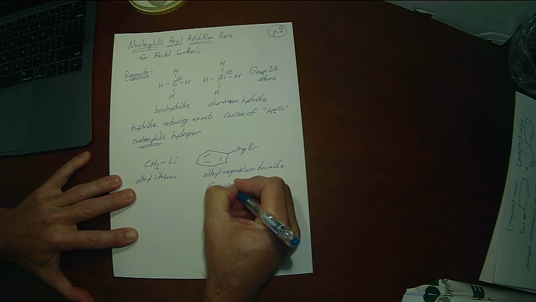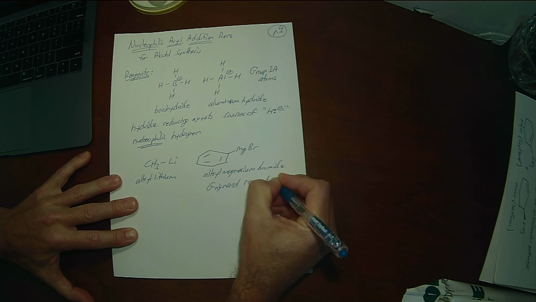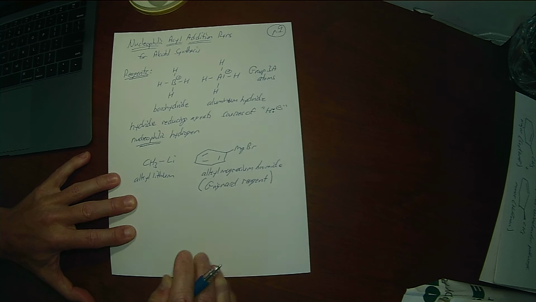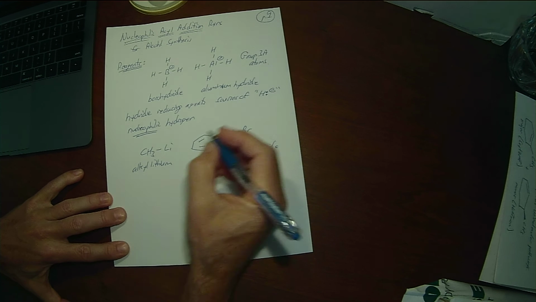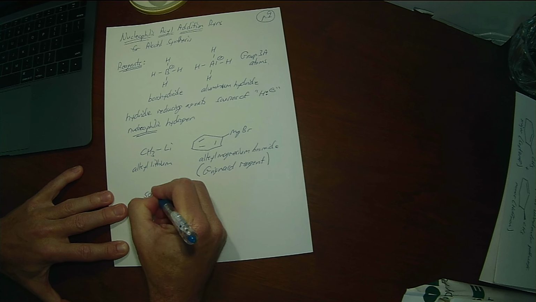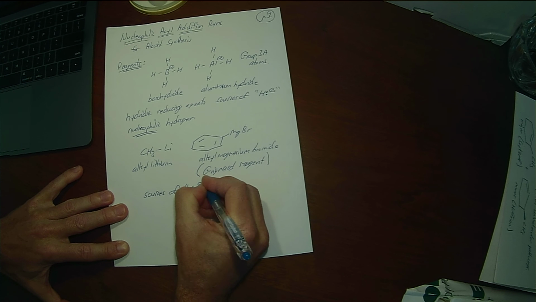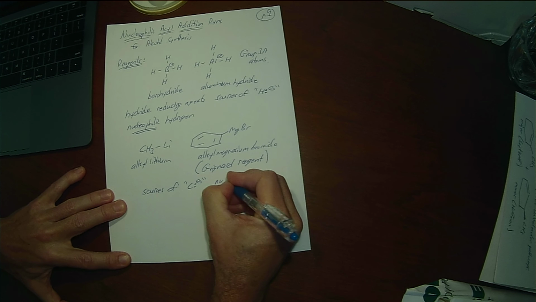Named after, it's one of the few reactions that's named after a Frenchman. Most of them were done in Germany and Russia. So these are sources of C minus. Nucleophilic carbon.